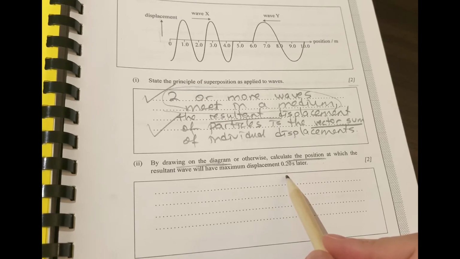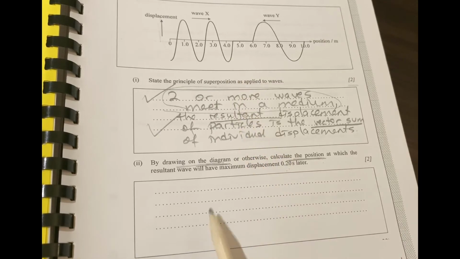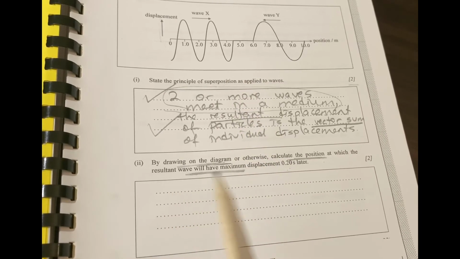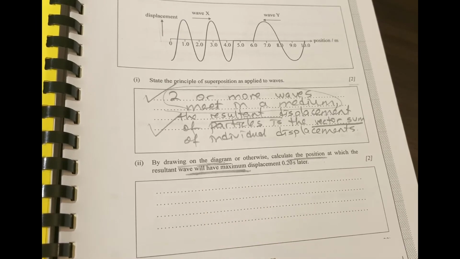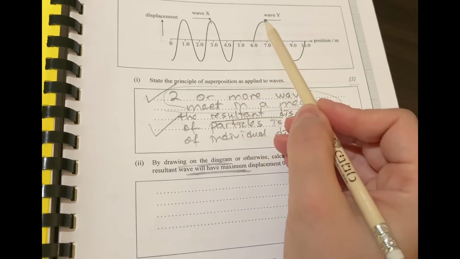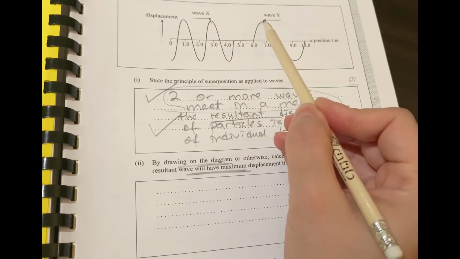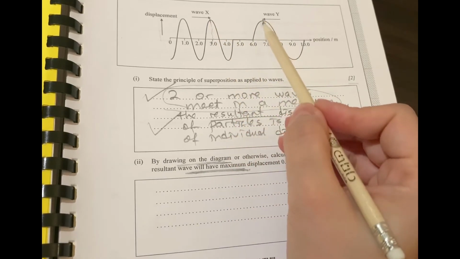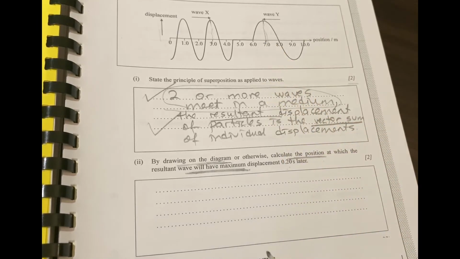So we need to shift these waves on the diagram for 0.2 seconds after their current positions, and we're looking for the point where the resultant will have a maximum. So what I'm going to do is to take the maximum of wave X and take the maximum of wave Y, which are at 3 meters and at 7 meters respectively.